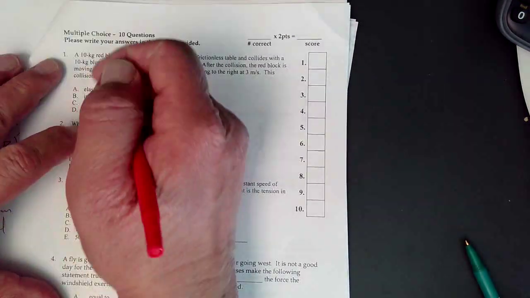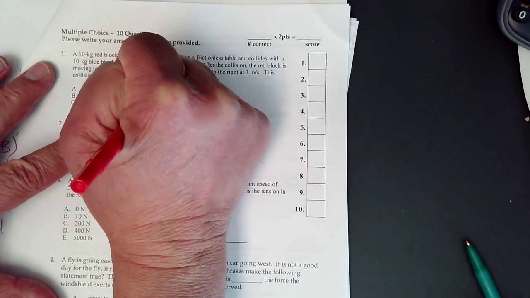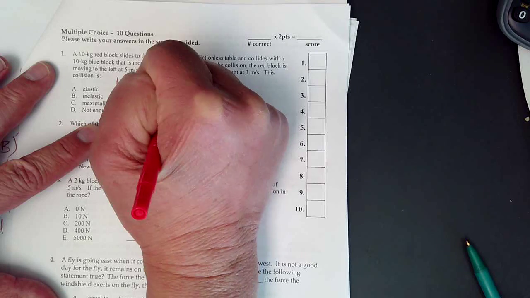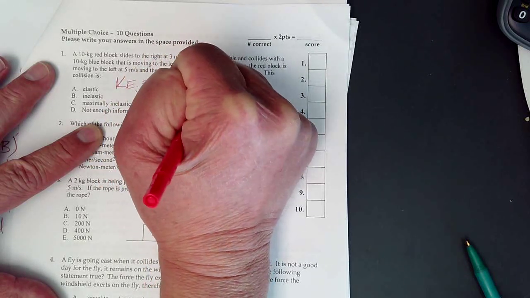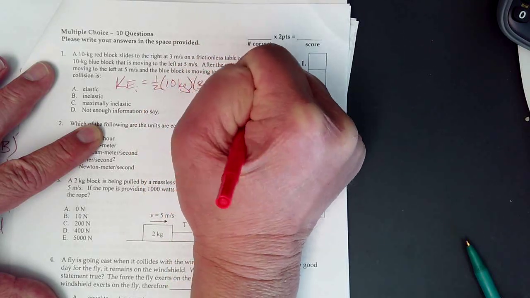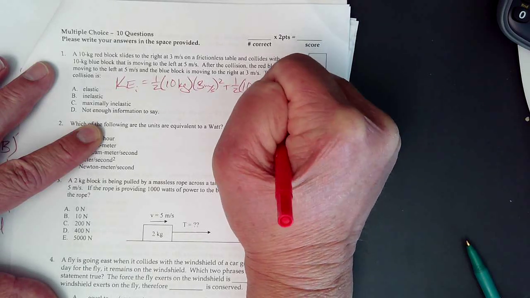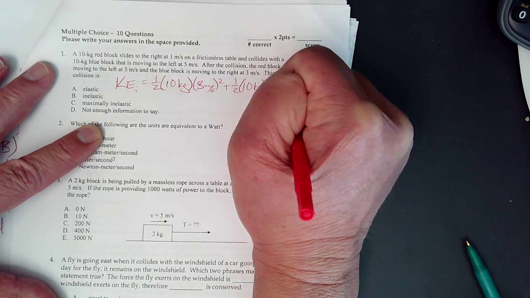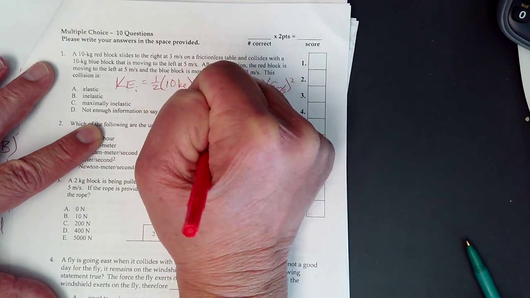It turns out that the initial kinetic energy is just going to be 1/2 times the 10 kilograms for the red block times its speed of 3 meters per second squared, plus 1/2 times the 10 kilograms for the blue block and its 5 meters per second squared. And that gives me 170 joules.